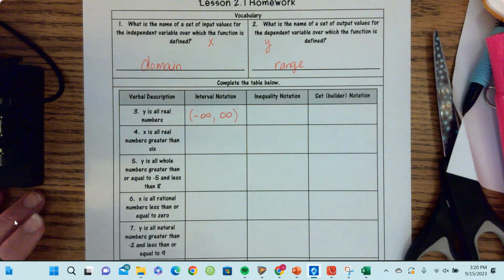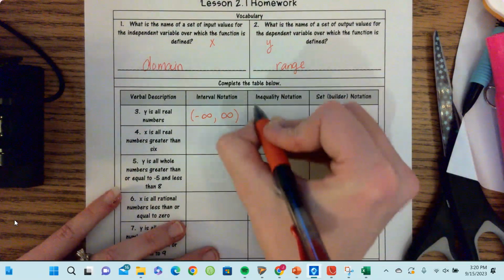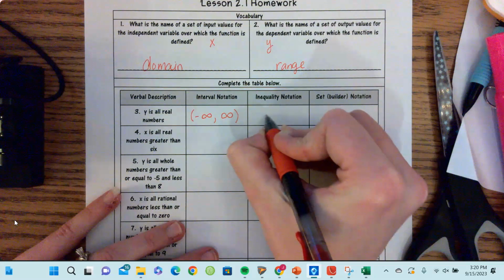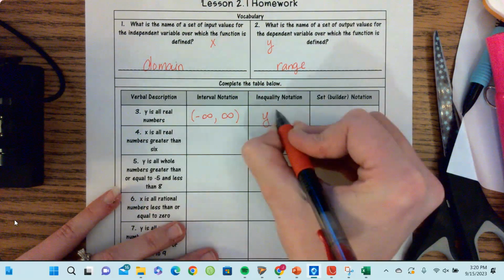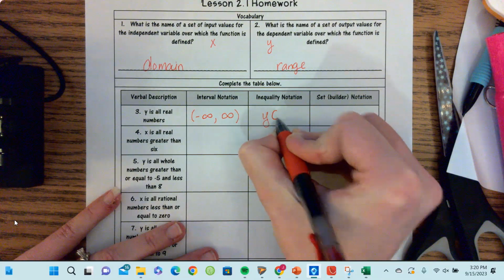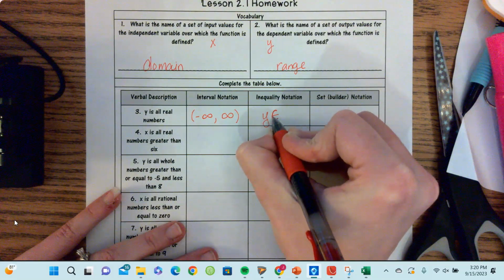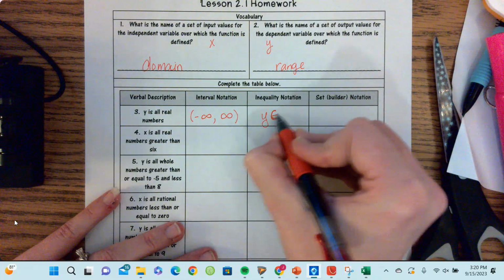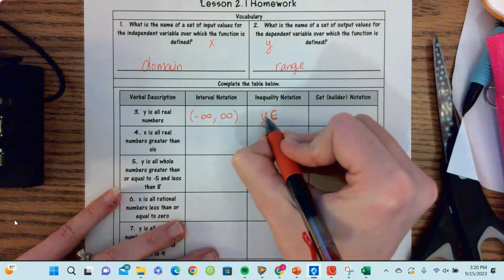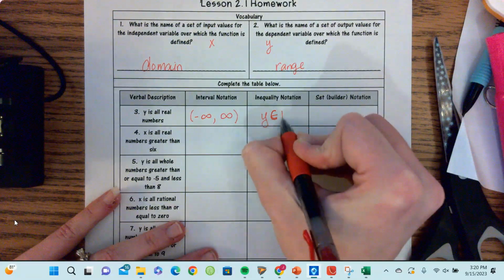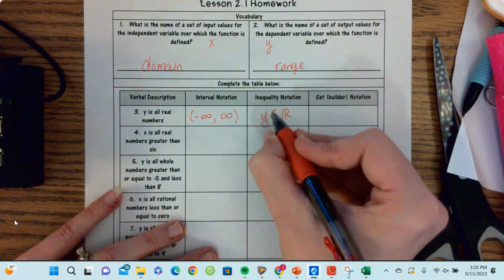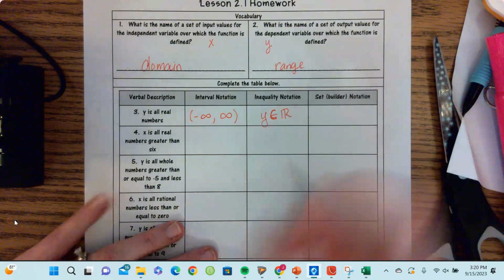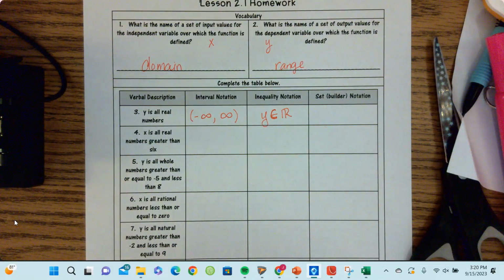If we write it as an inequality, we just write y, that's what we're talking about, and then we write this funny e. It's kind of like a C with a line in it, and that says y is a member of the set, and then we write an R with two lines. Y is a member of the set of all real numbers, is what that says.